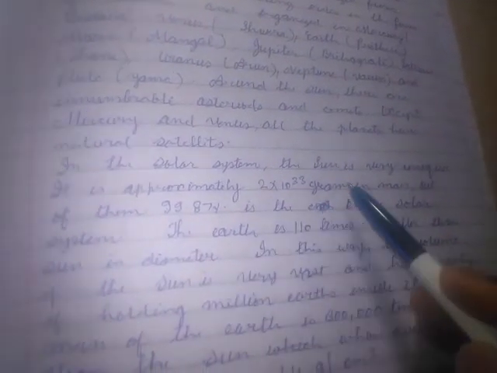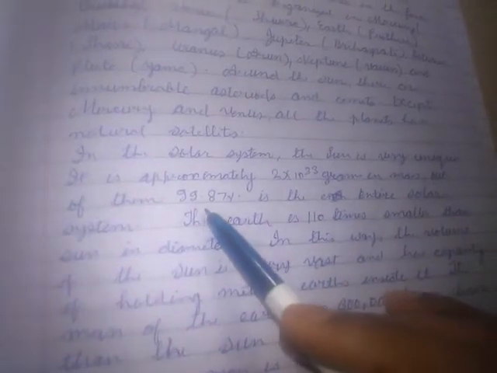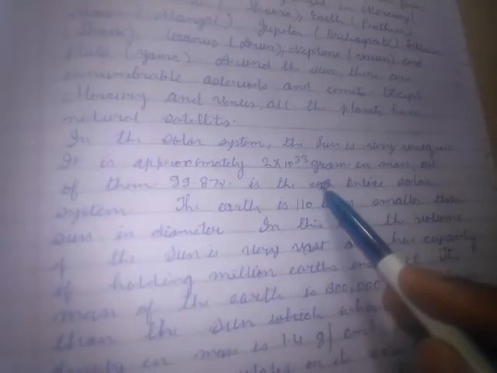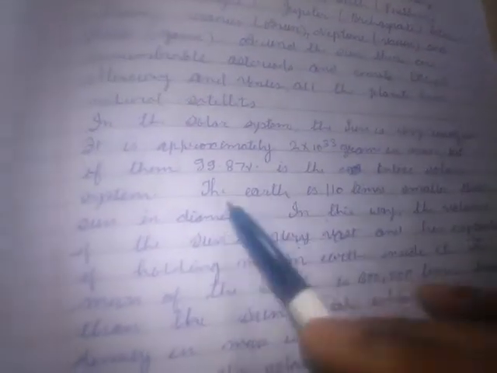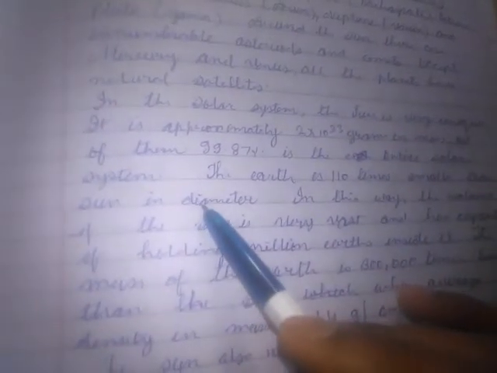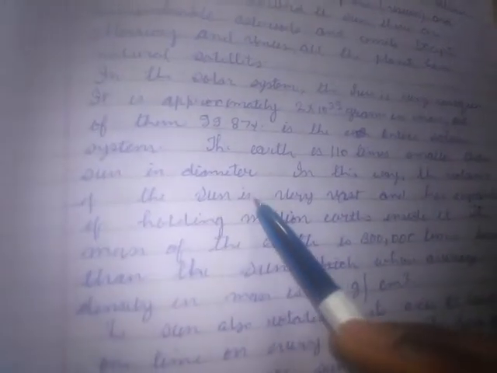In the solar system, the Sun is very unique. It is approximately 2 x 10^33 grams in mass, out of which 98.87% is the entire solar system. The Earth is 110 times smaller than the Sun in diameter. In this way, the volume of the Sun is very vast and has the capacity of holding a million Earths inside it.